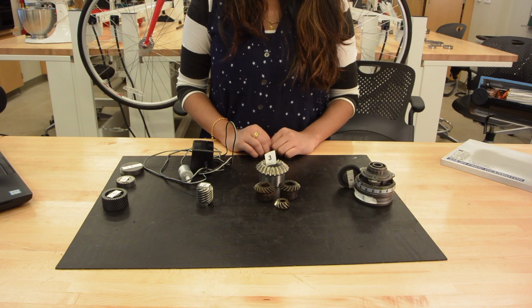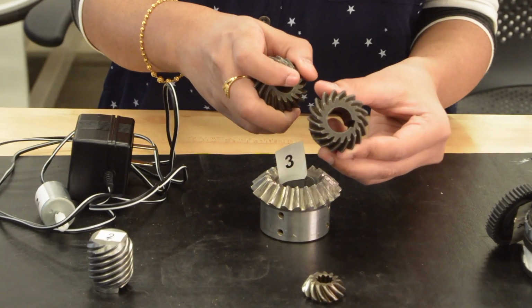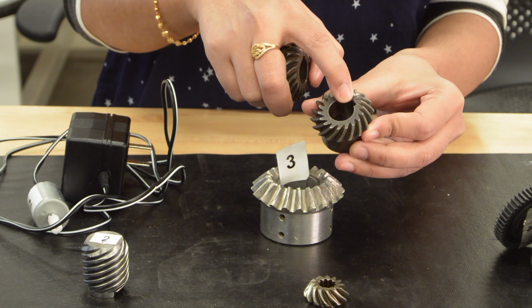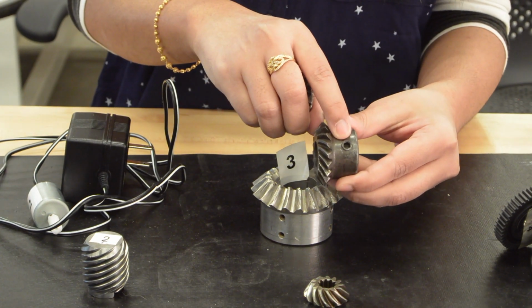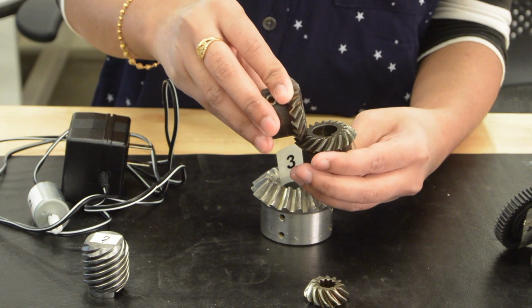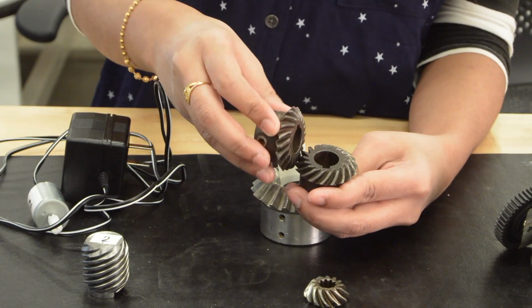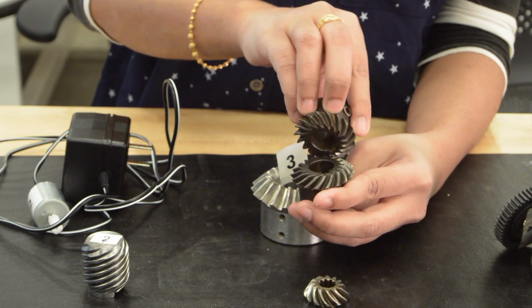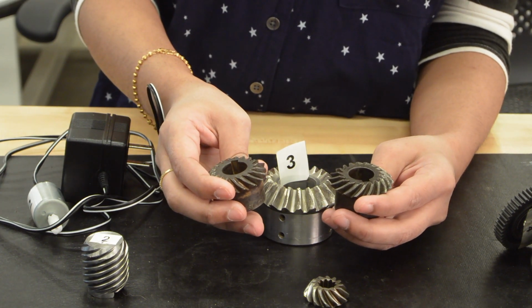Now take a look at gear number 3. There's a nice looking keyway and set pin on this pair, and the interaction works like this. And you'll have to draw the free body diagram of this in operation.